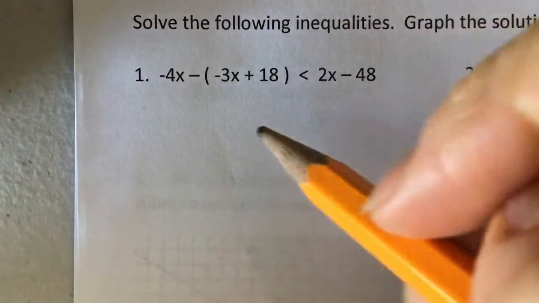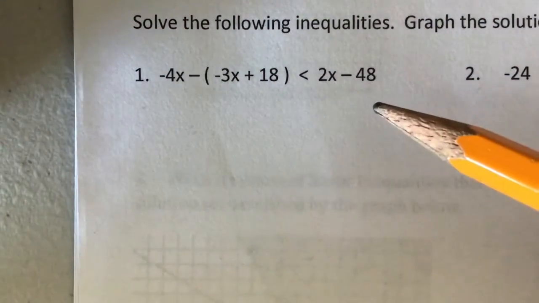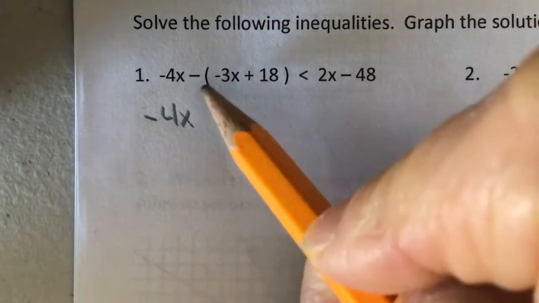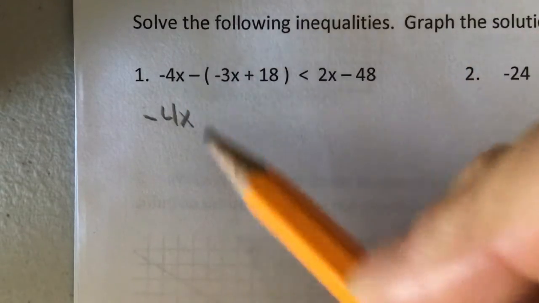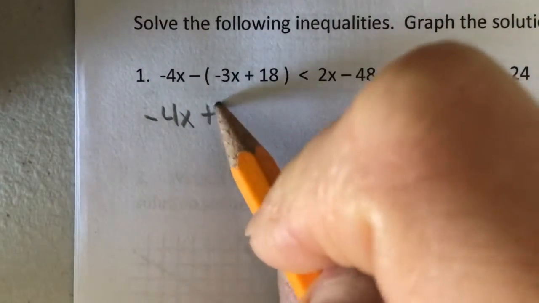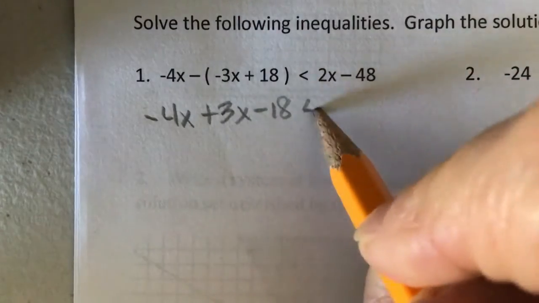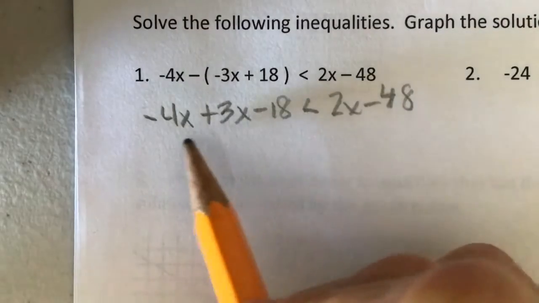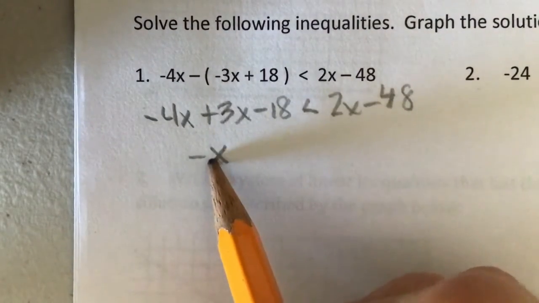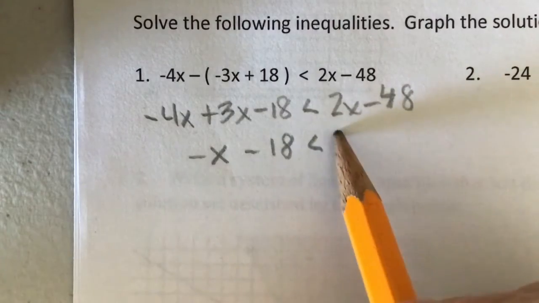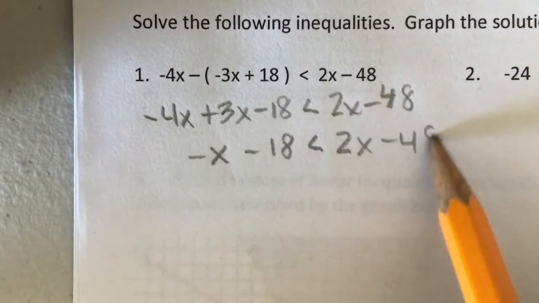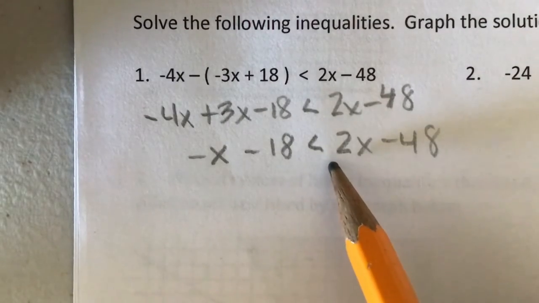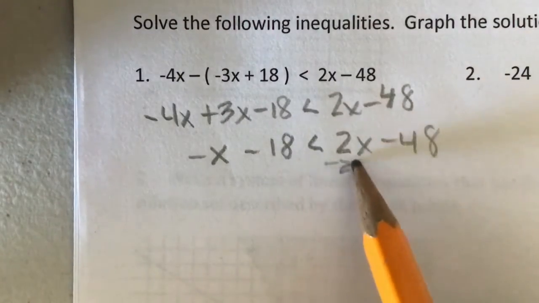Okay, so we're going to run through this first problem to solve the inequality. The first step would be to distribute the -1 that is out in front of that parenthesis. So that would become plus 3x minus 18 is less than 2x minus 48. From there, we'll combine like terms. So the opposite of x minus 18 is less than 2x minus 48. We need to now collect our like terms on one side. So I would subtract 2x from both sides.